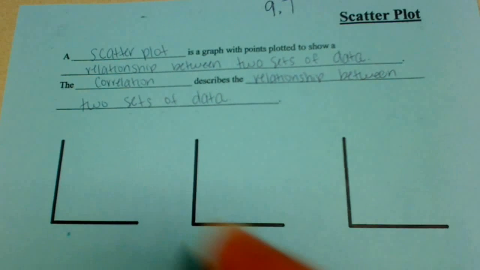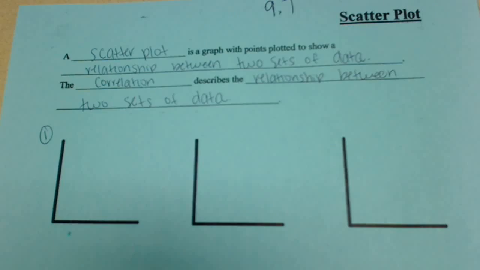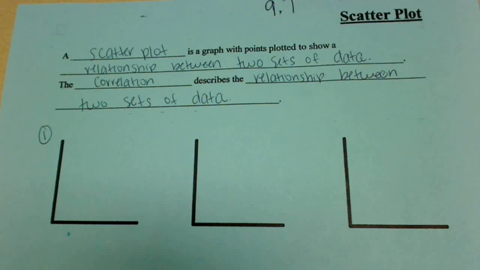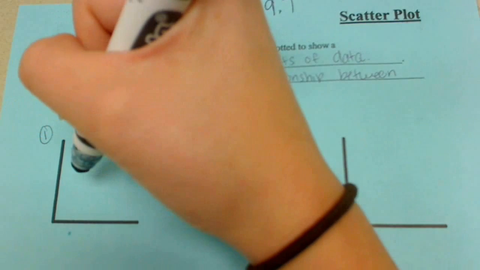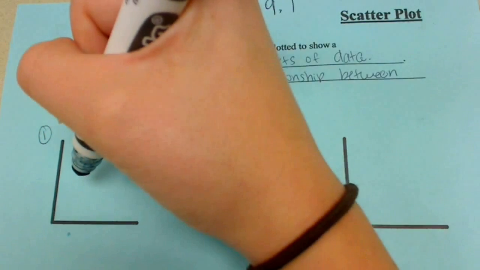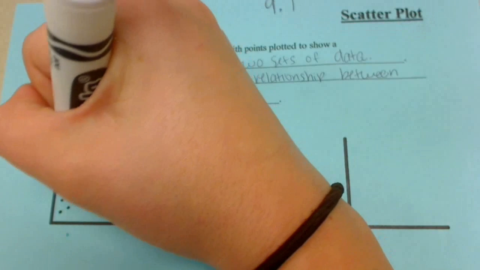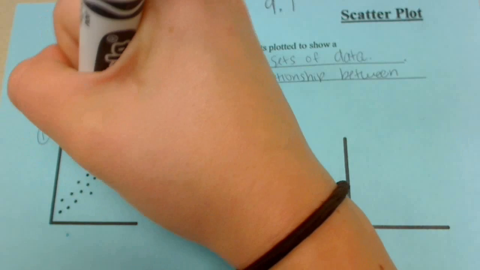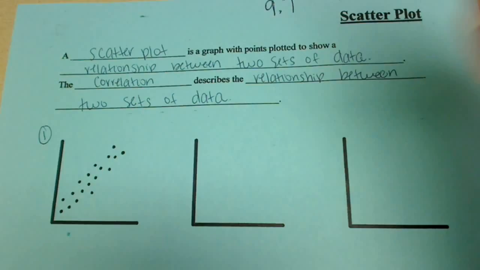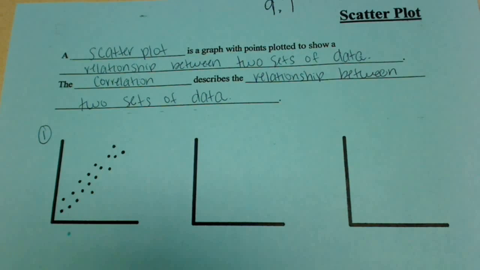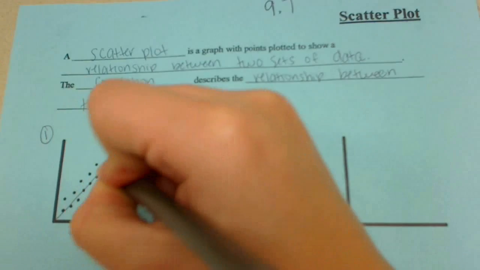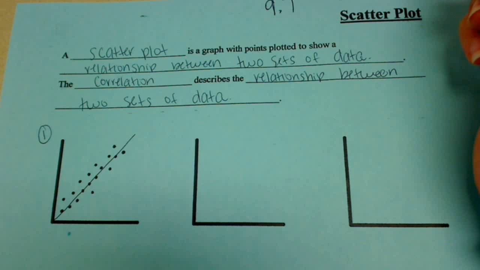This first graph we're going to label 1. I'm going to use a marker just so you can see my points. All I'm going to do is make some points kind of close together, kind of close to a line going up. If I were to draw a line down the center, my points should be fairly close to that line.